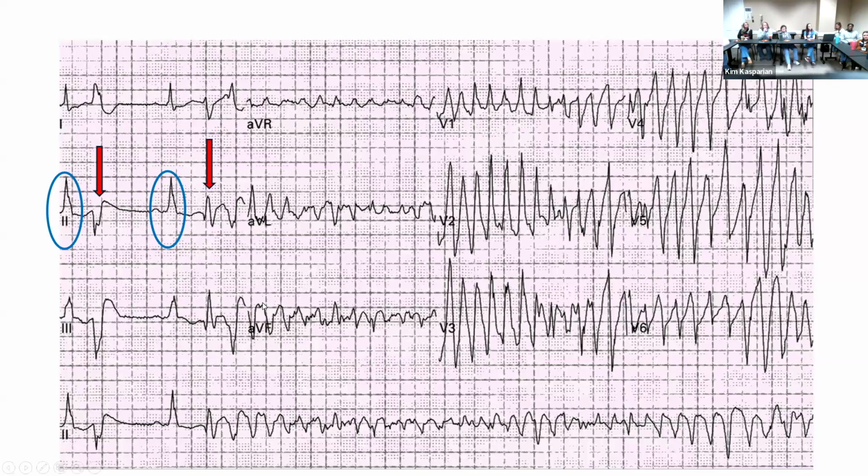If the QTc is too long, it creates this opportunity to have an ectopic beat, a PVC, occur while the rest of the ventricle is trying to depolarize. And if that happens, it can create a reentrant circuit and cause torsades. So that's how torsades actually happens.